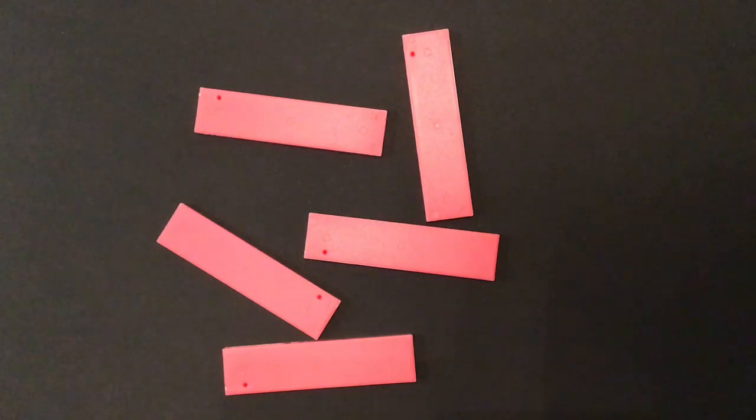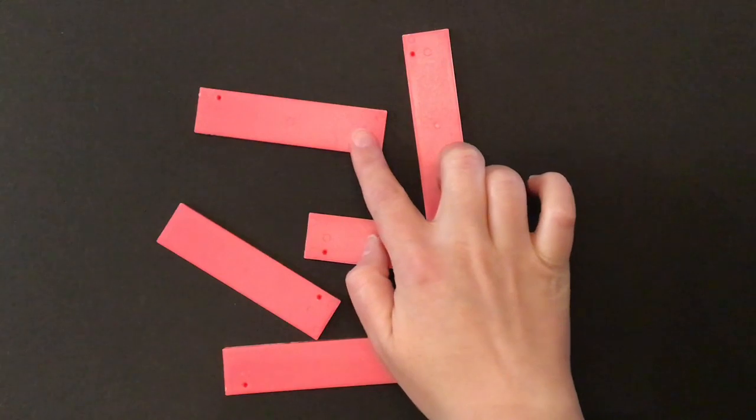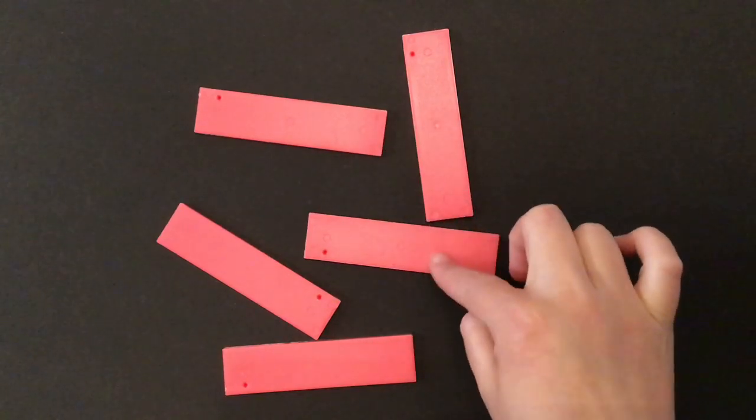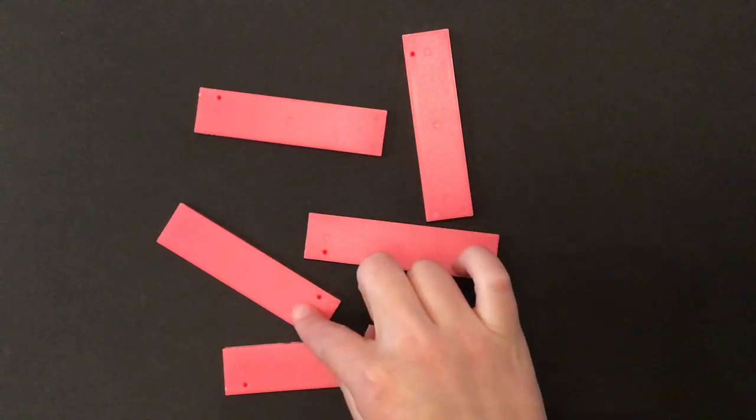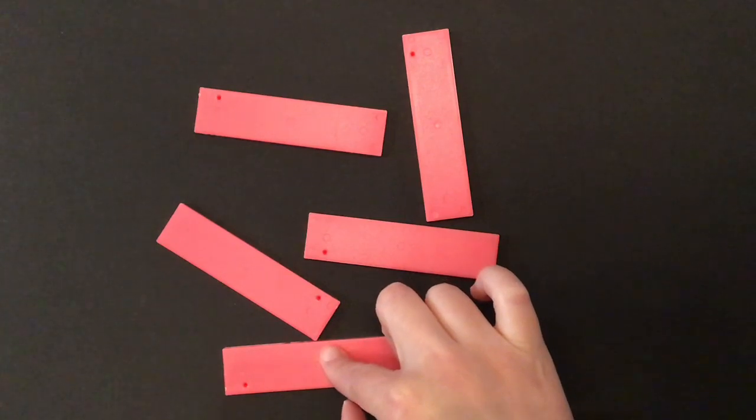In this video, we are going to learn how to name fraction amounts that are larger than a whole. Let's look at this collection of fraction pieces. These are halves. Let's go ahead and count to see how many halves we have. So count out loud with me. We have 1 half, 2 halves, 3 halves, 4 halves, 5 halves.